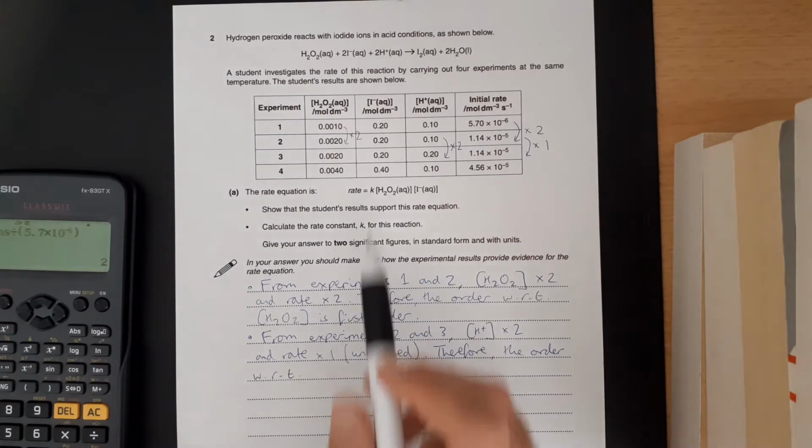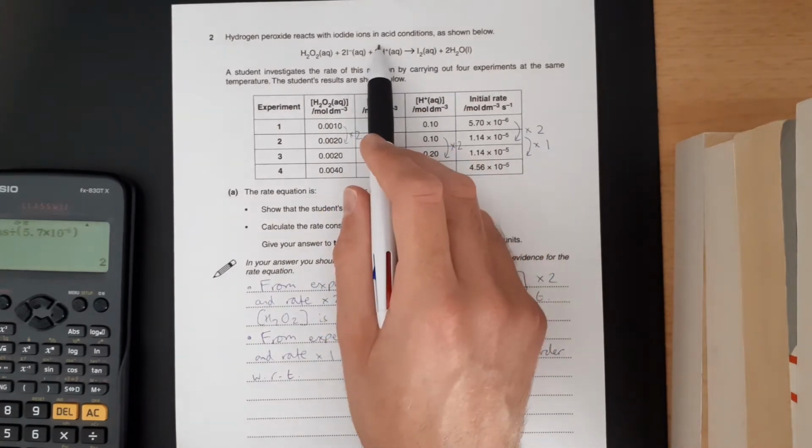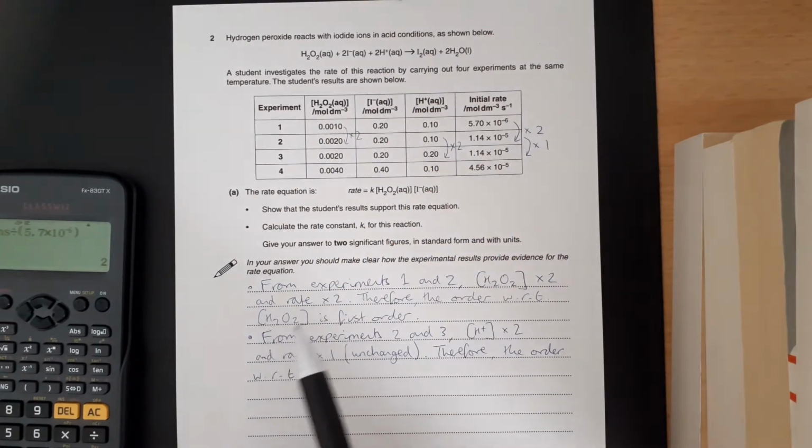It's not having an effect. It's still required. You can't do the reaction without it, but as long as you've got some of it, having more of it doesn't really make any change to the rate because it's not involved in the rate determining step.